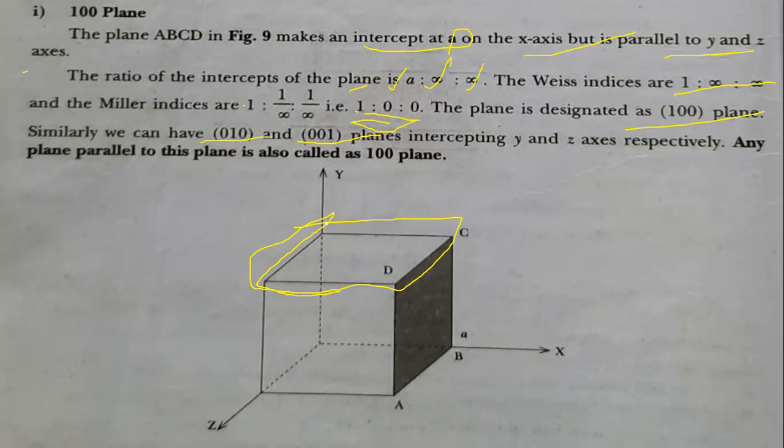Or the 0 0 1 plane. A 0 0 1 plane means that it is parallel to the x-axis and parallel to the y-axis. Then which plane would be there? Yes, this is the plane which I am showing you in the figure. That is the 0 0 1 plane.